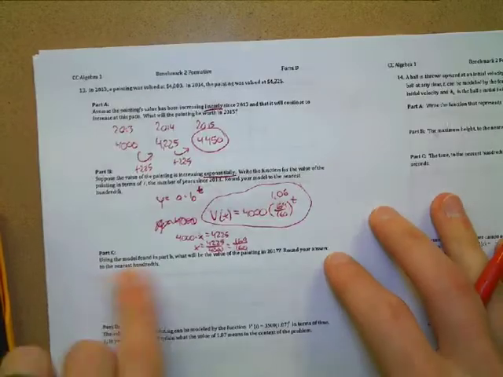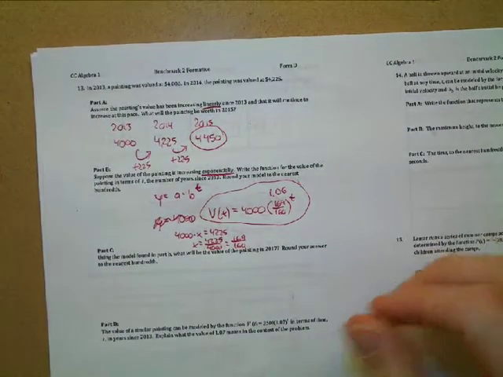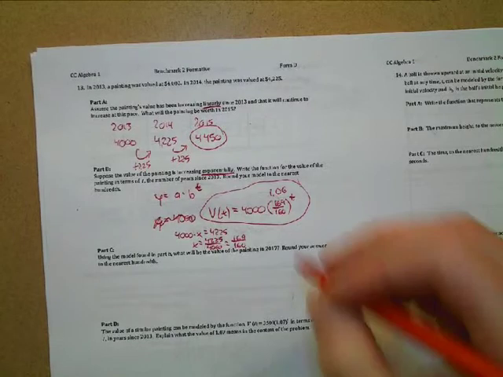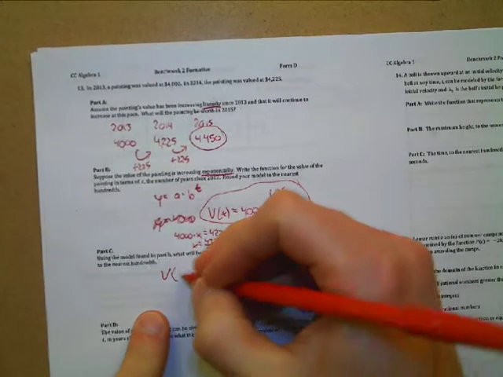Okay, using the model found in part B, what will the value of the painting be in 2017? Okay, so 2017, we're going to do V of 2017.